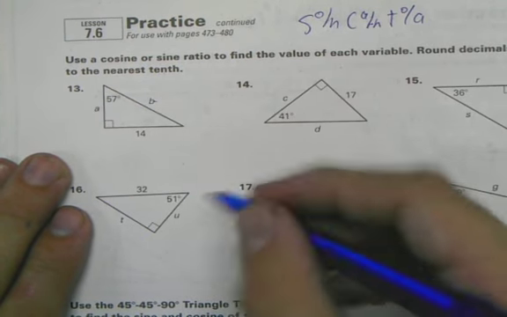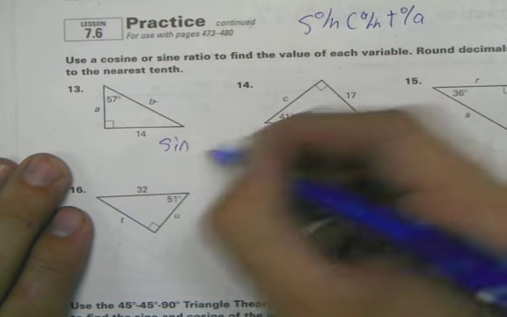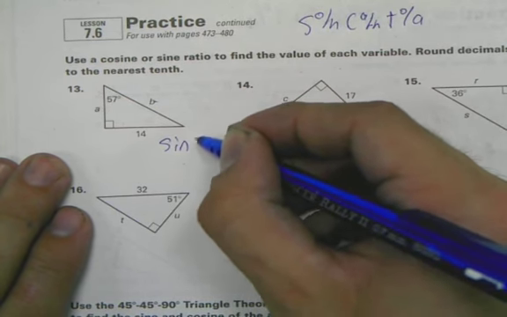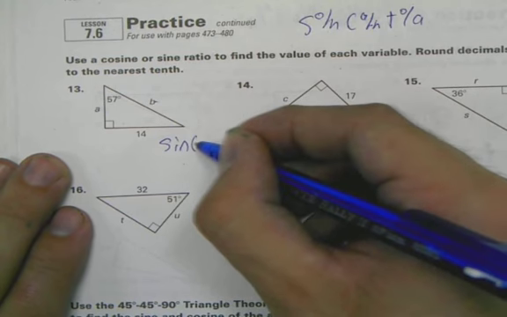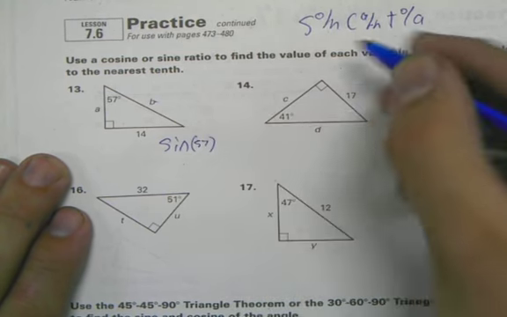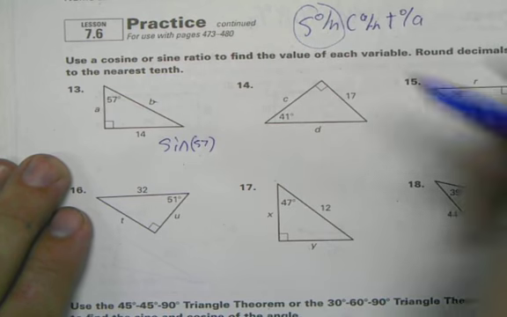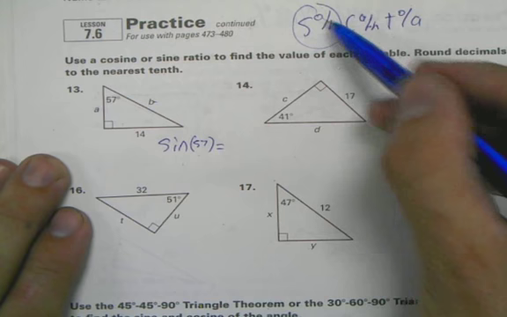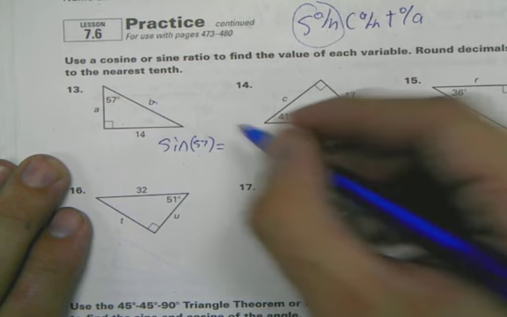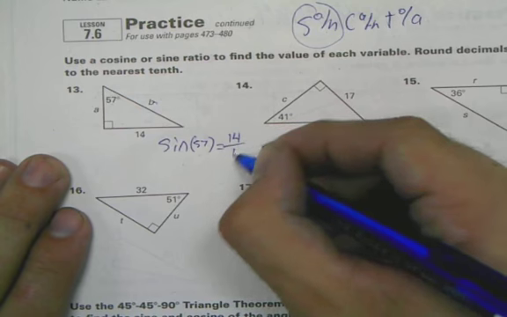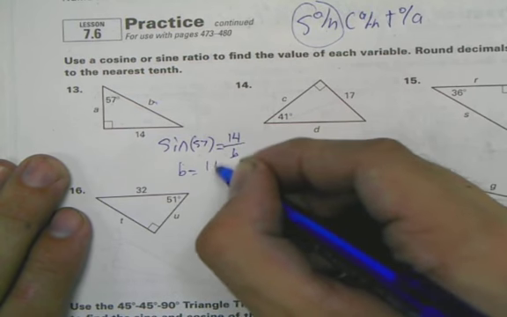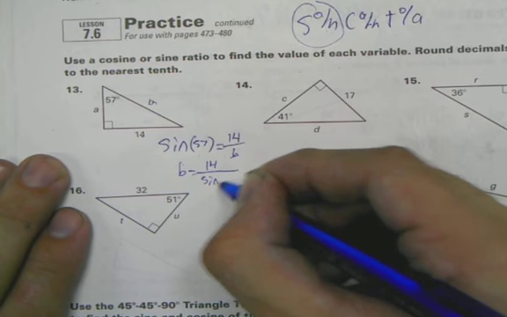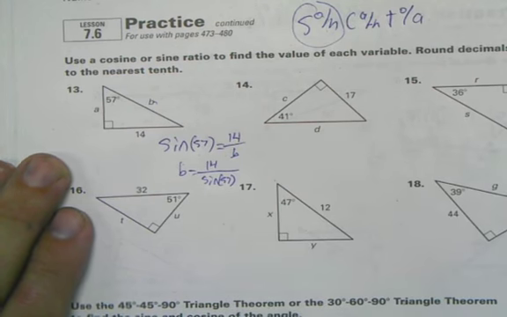Let's use sine of 57. If we're using sine, then I have to use O and H. So I'm going to use 14 over B. Then I say B equals 14 divided by sine of 57.